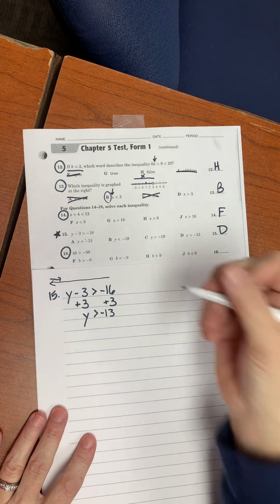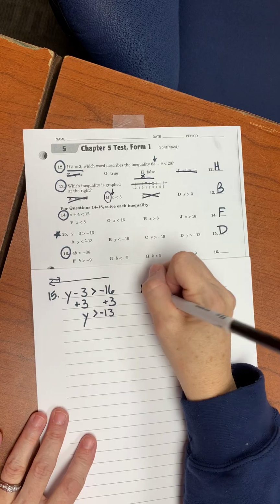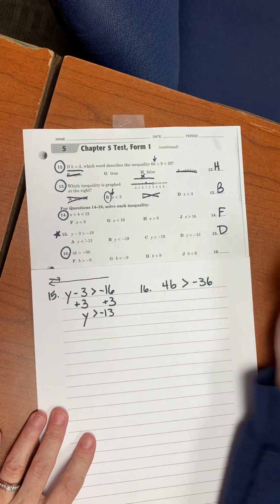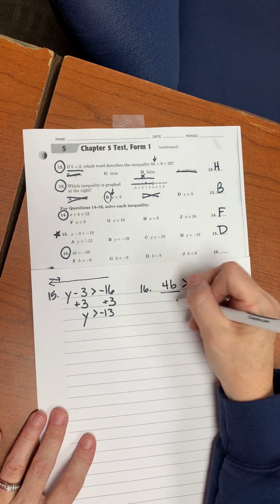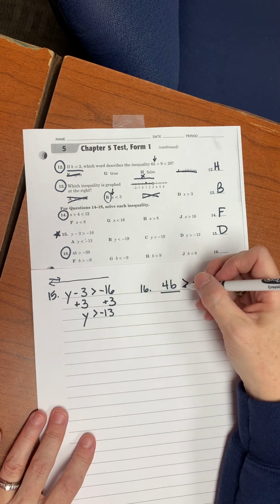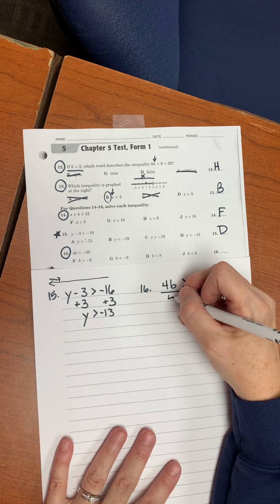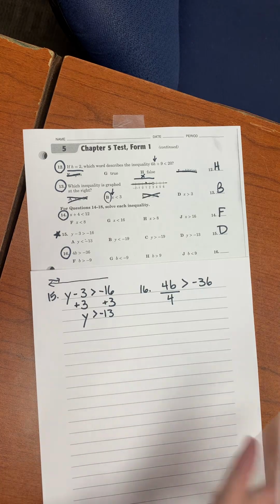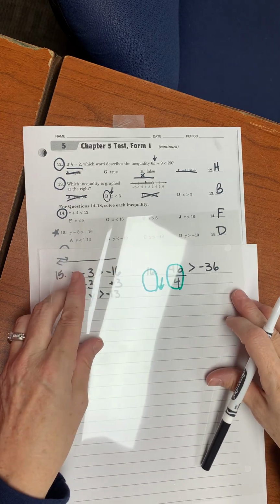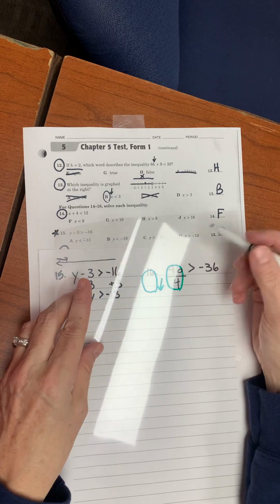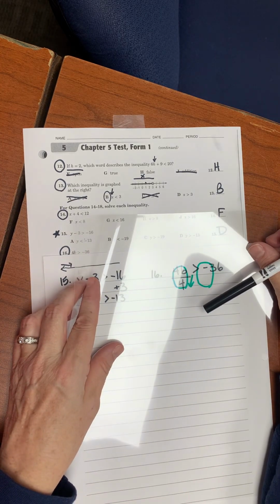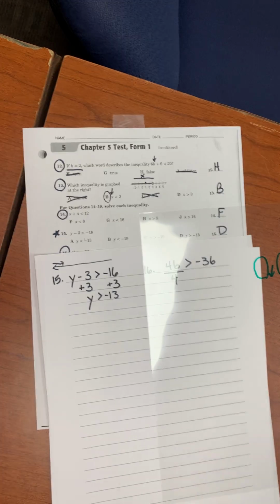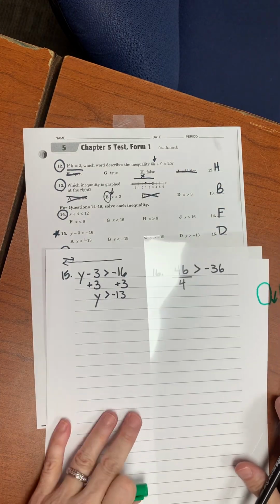Okay, number 16 is one you need to do for sure. 4b is greater than negative 36. On this, I'm going to divide. I have 4 b's. It's been multiplied by 4. I want to divide. I'm dividing by a positive number, 4. And I'm dividing by 4. This is a positive number.